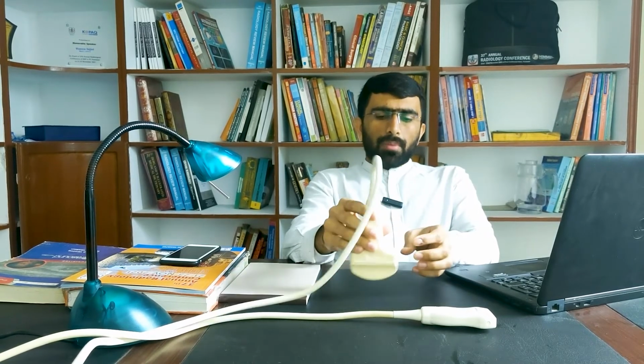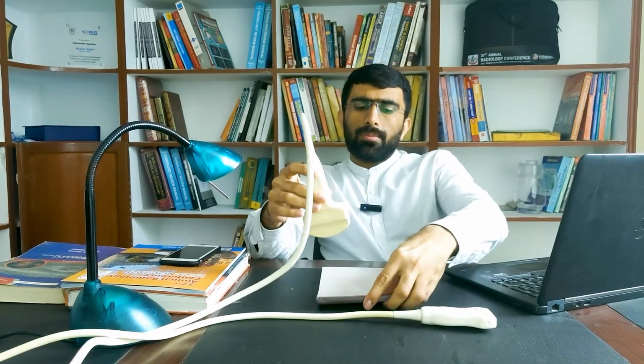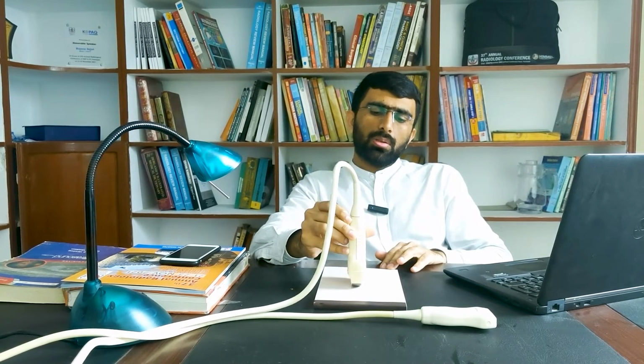After identifying the pointing end of the probe, the next very important step is how to place the probe. There are two ways to place the probe on the human surface. One is the transverse orientation of the probe, and this is the longitudinal orientation of the probe.